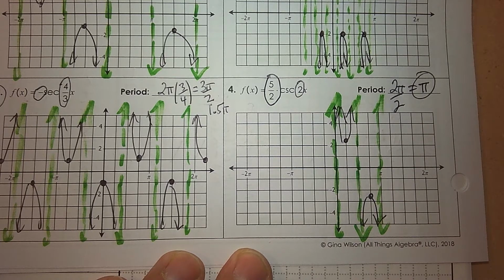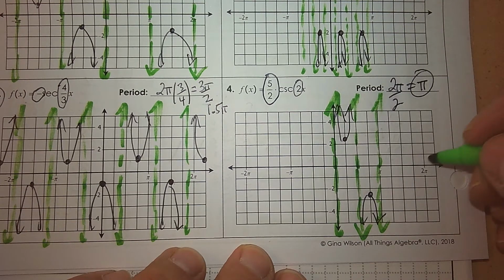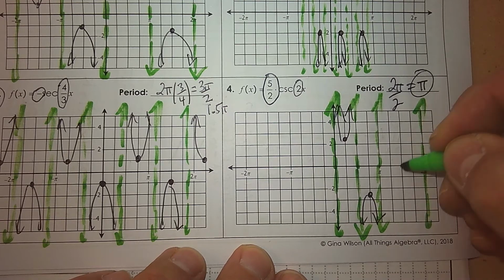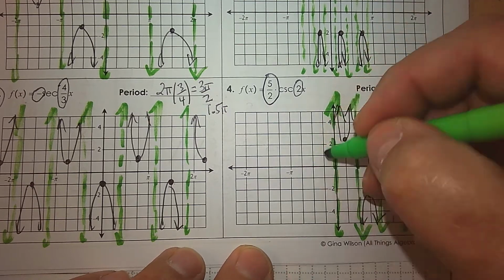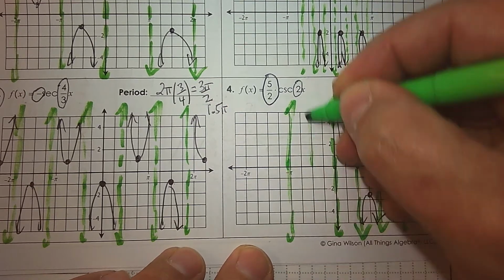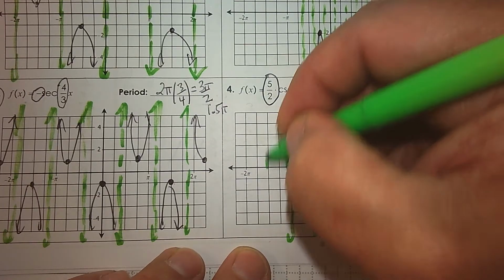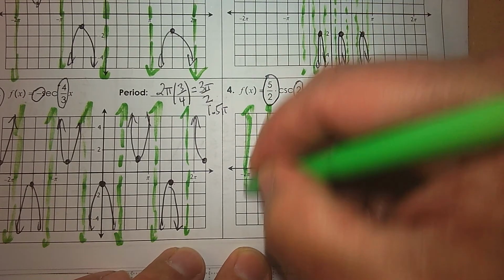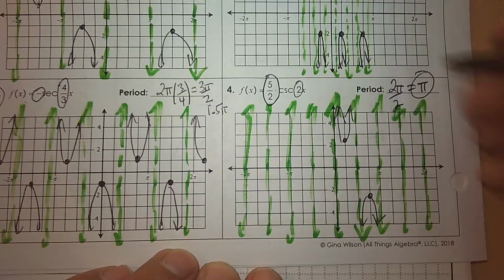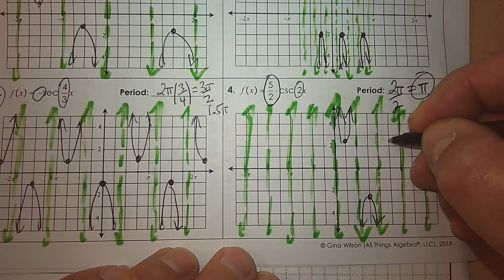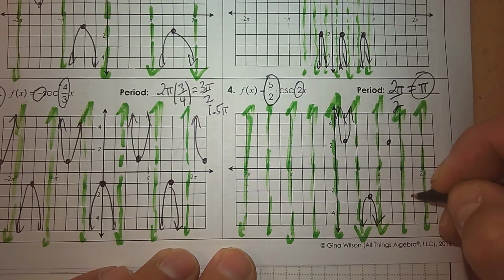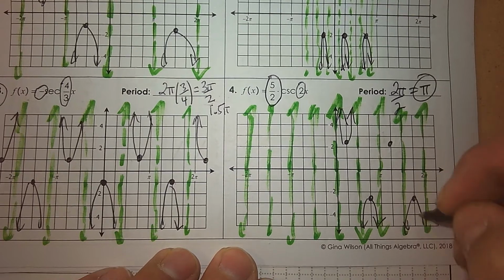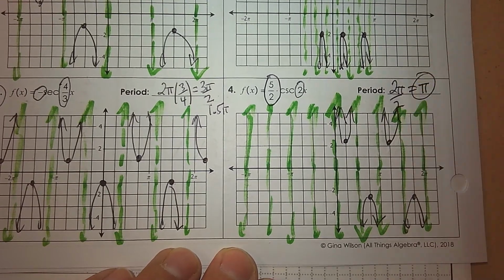And you repeat the pattern as much as you need. So again, I'm finding 2.5 and negative 2.5. And the lower ones fold down and the upper ones fold up.